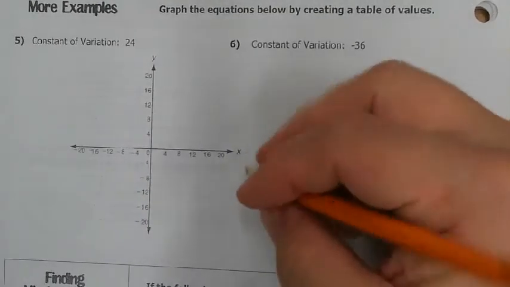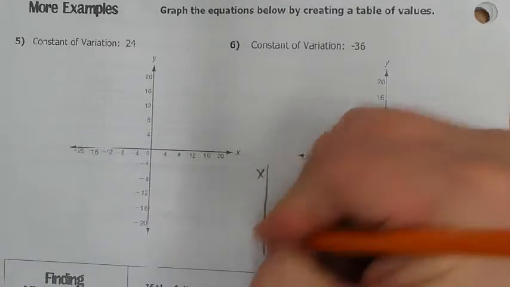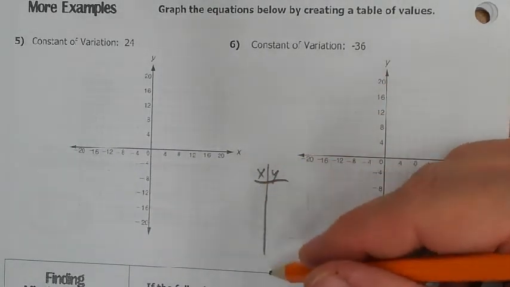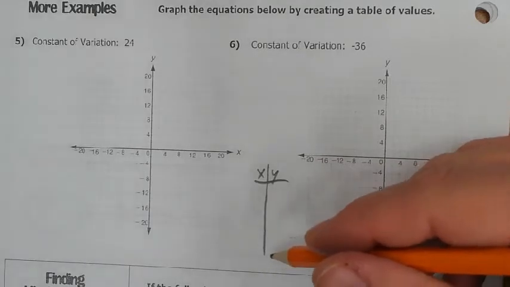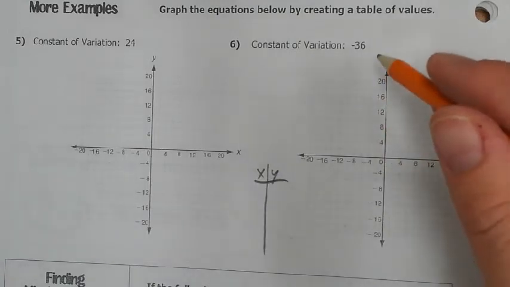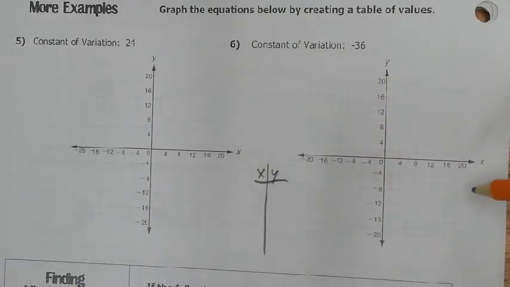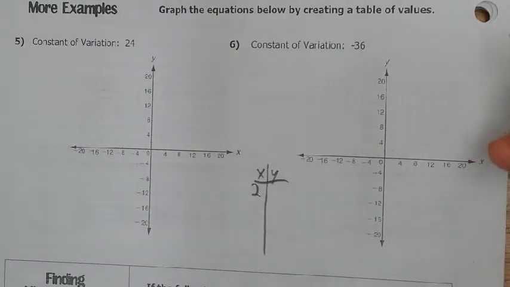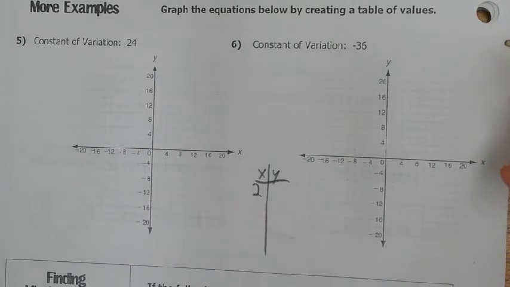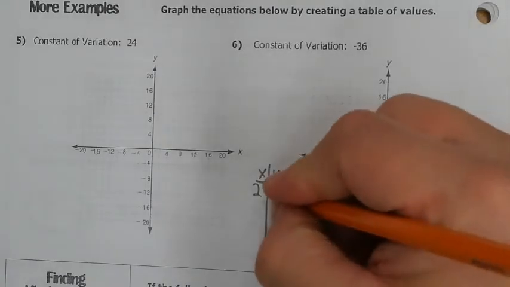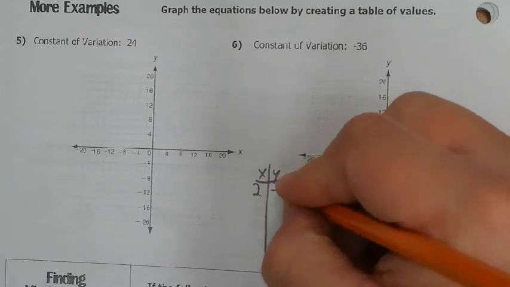I'll make the tables here. It's already negative. So that means one of the numbers is going to be negative, and the other one's going to be positive. So let's just think about 36. Well, we know 1 and 36. There's not 36 on this graph, so don't even worry about putting that one. So let's start with 2. I'm going to make all my x's positive this time. So 2 and what gives us negative 36? Negative 18.